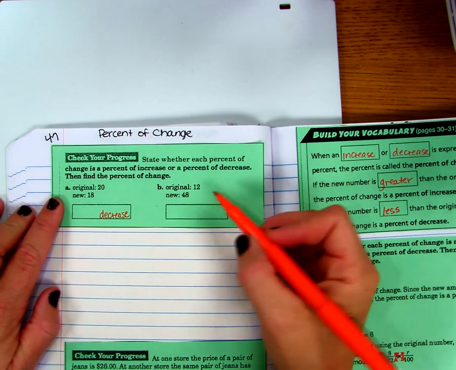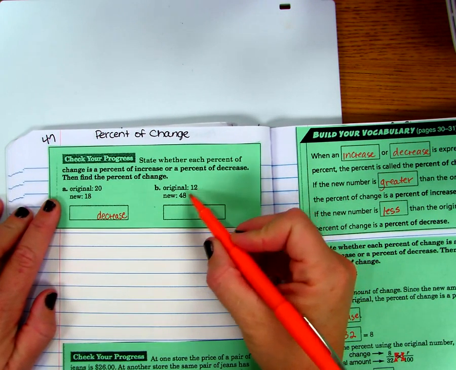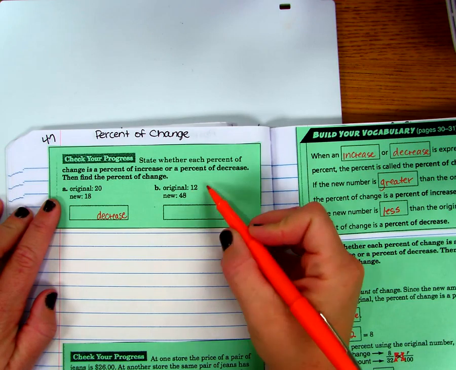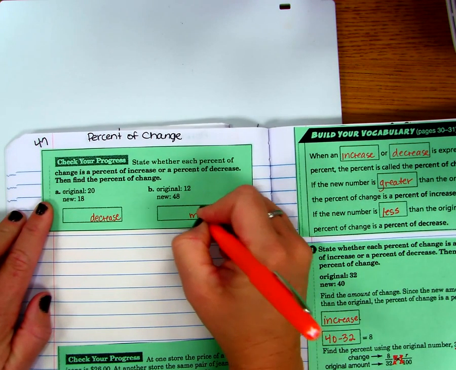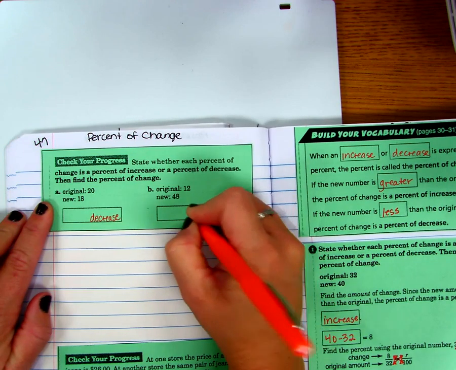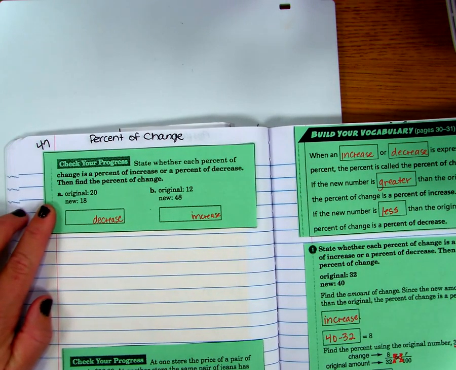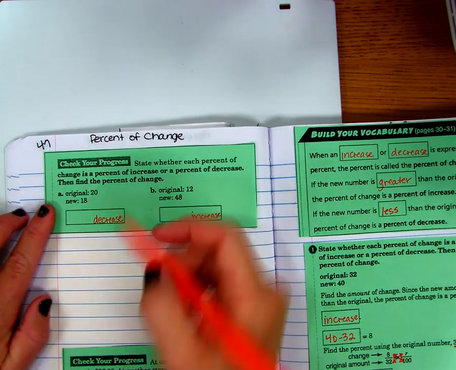I'm going to take a look at B, this other one. I start at 12 and I end up at 48, so this is an increase. Okay, 48 is more than 12. Okay. So now let's figure out what they are. I'm just going to draw a line here so I can keep my examples separate.